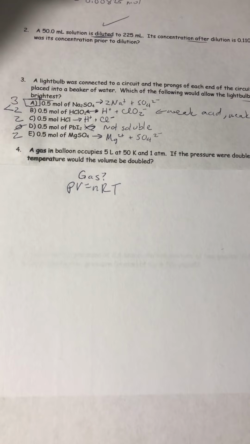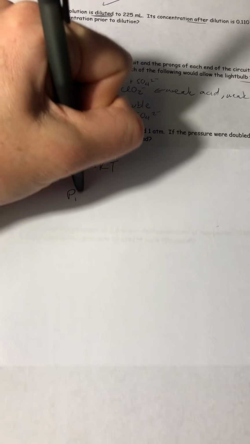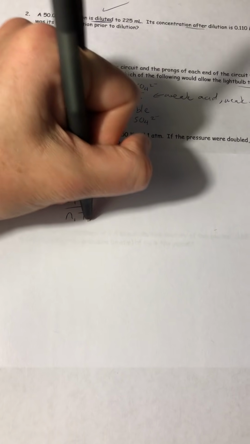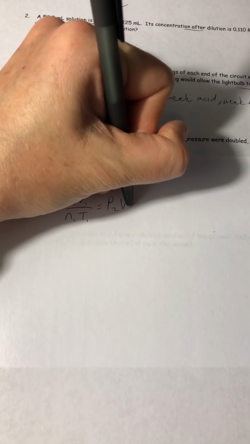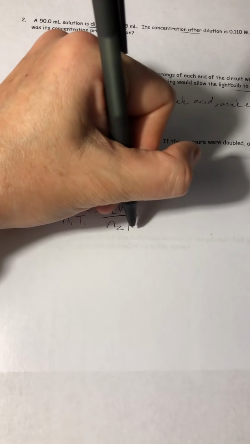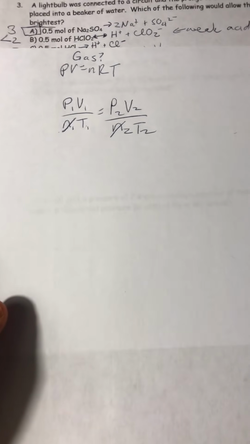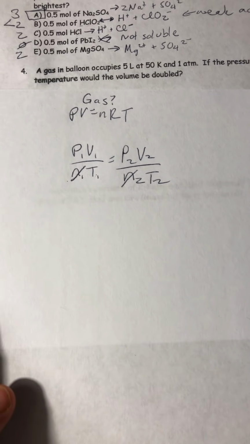The next thing you should see is, is it changing? Because if it goes from one volume to another volume, if anything in that particular question changes, then you're going to be using P1V1 over n1T1 equals P2V2 over n2T2. In this case, we have pressure, volume, and temperatures. It doesn't say anything about moles, which means moles must be the same on each side. If they're the same on each side, they would cancel out mathematically anyways, so we don't worry about them.